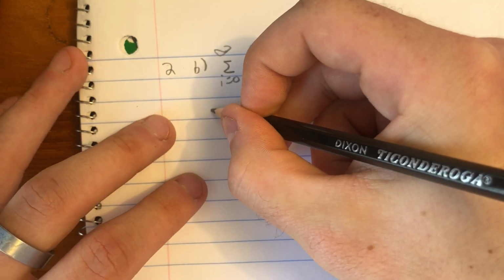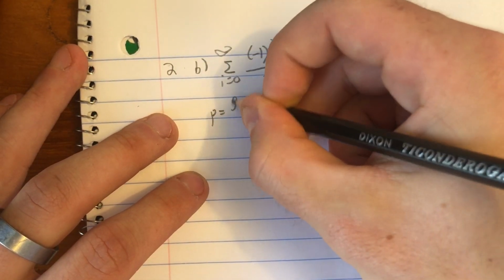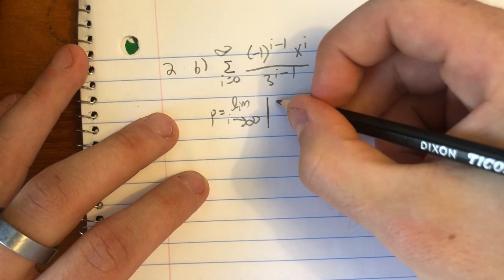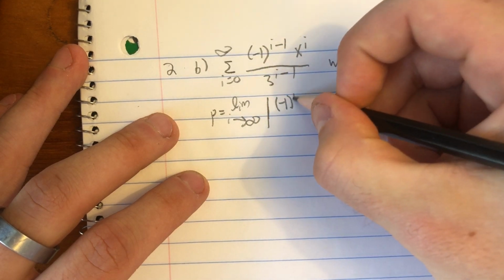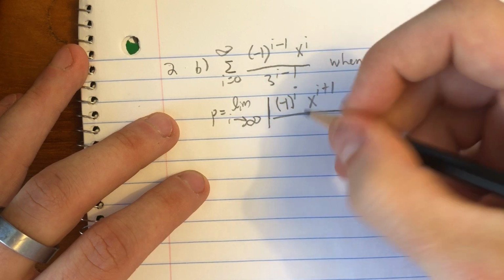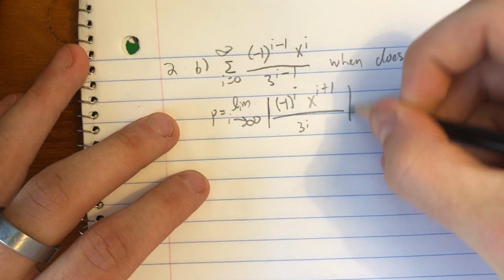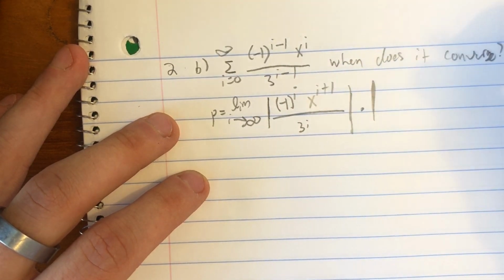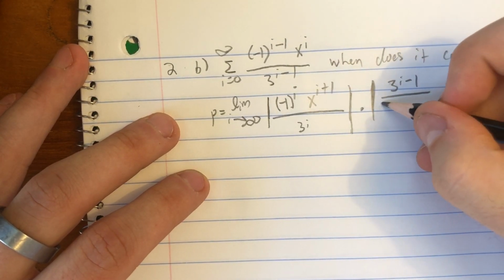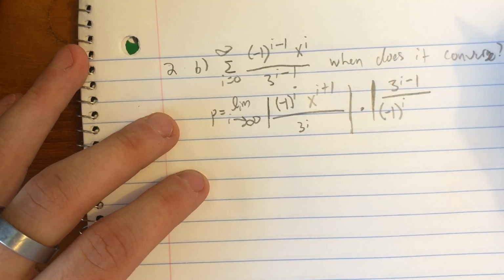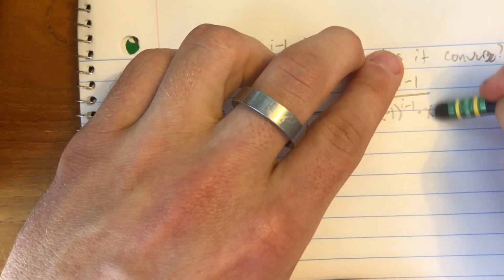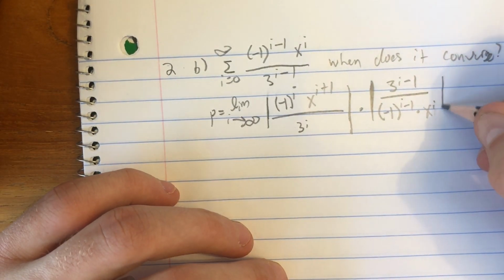So we're going to do the ratio test. So p equals the limit as i goes to infinity of the absolute value of (-1)^i times x^(i+1) over 3^i, times the absolute value of 3^(i-1) over (-1)^(i-1) times x^i.